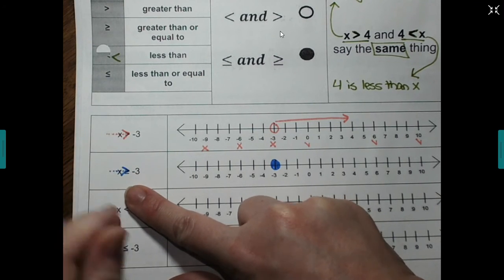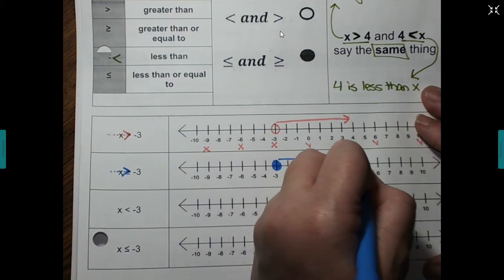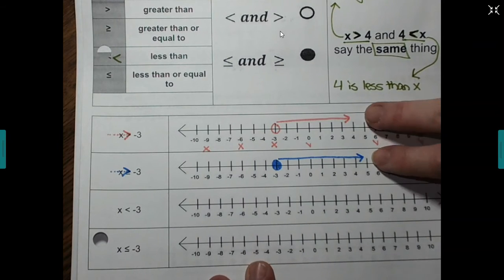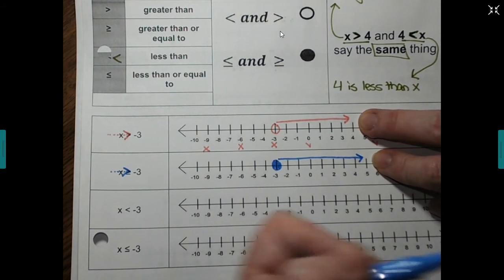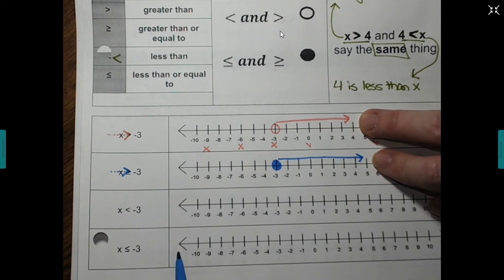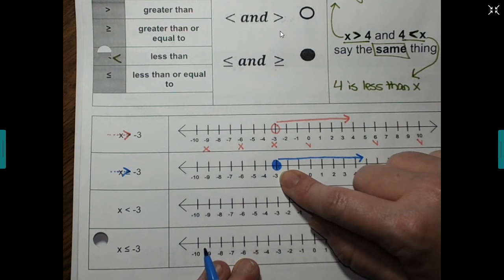And so my sign is going to show me which way my arrow goes. Okay, so these look relatively similar, don't they? They both start at -3 and they both point in this direction. However, this one has the open circle, this one has the closed circle.